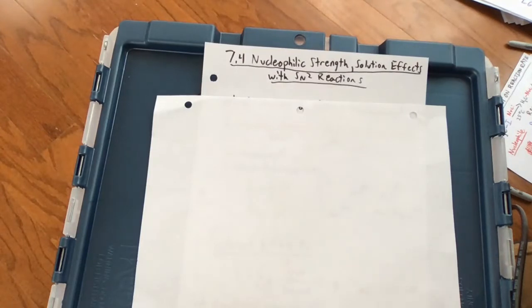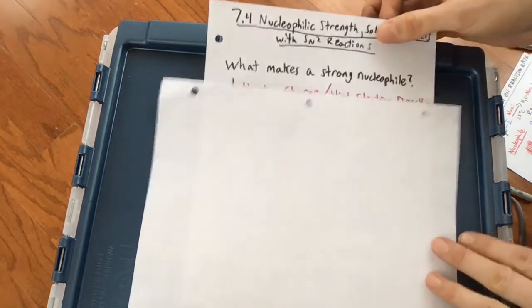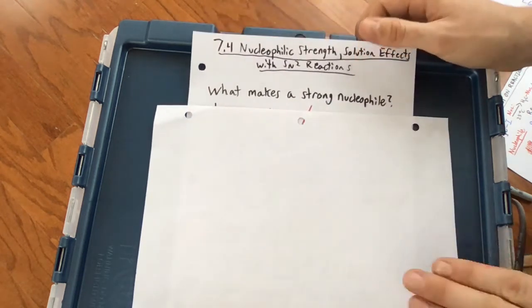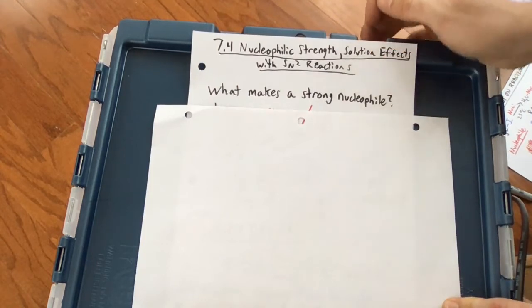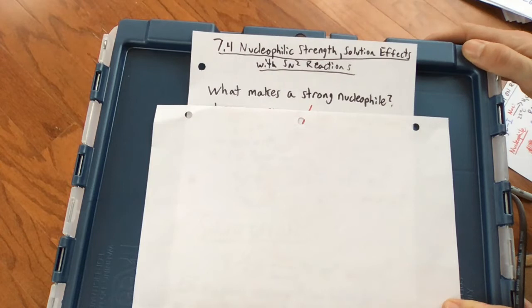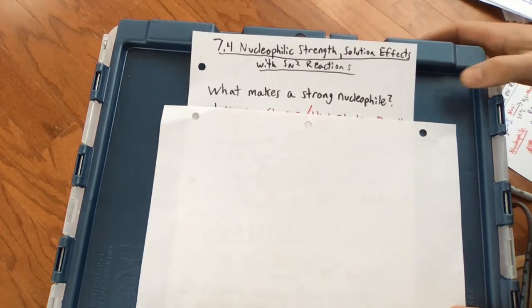Okay, so this is section 7.4 called Nucleophilic Strength and Solution Effects with SN2 Reactions. We touched on it a little bit in 7.3, but it's important to note that some nucleophiles are stronger than others. And so the question is, what makes a strong nucleophile? Well, in general, there are a couple things that you should look out for that'll help you to know if a nucleophile is strong or not, or it should be strong.